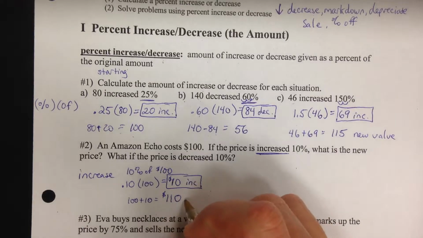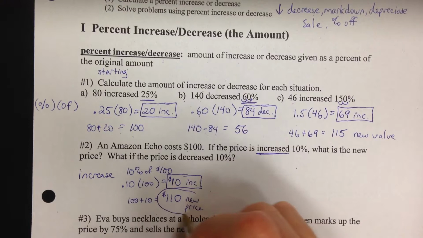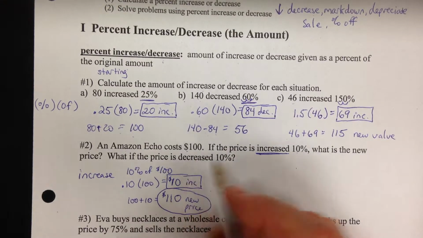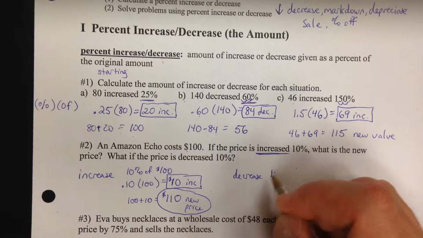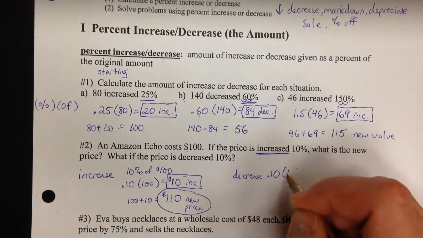So the new price is $110. So that will be your answer there. Now, let's say that they decrease the price 10%. So now we're going to take, again, 10%, 0.10 of 100.